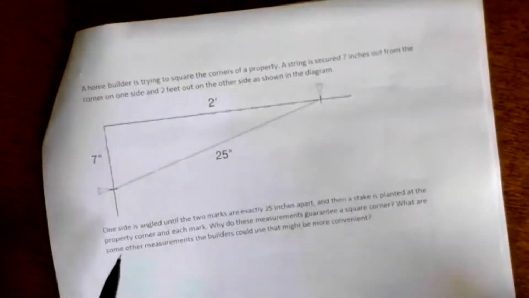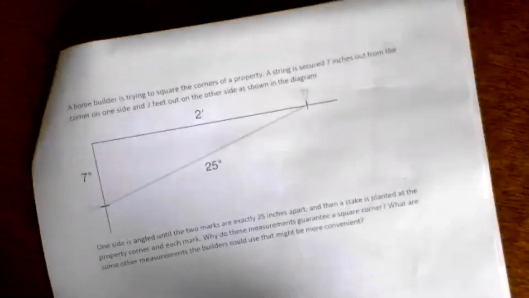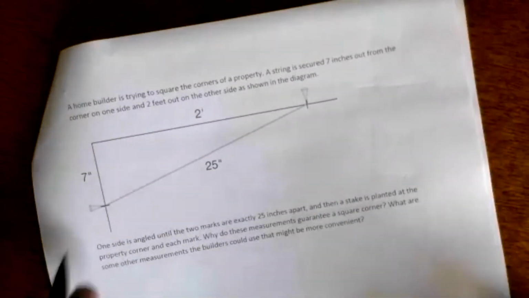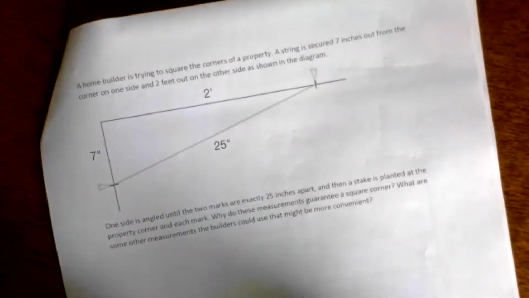So it says one side is angled until 2 marks are exactly 25 inches apart, and then a stake is planted in the property corner for each mark. It says, why do these measurements guarantee a square corner? And what are some other measurements that the builder could use that might be more convenient? So why does this guarantee a square corner?